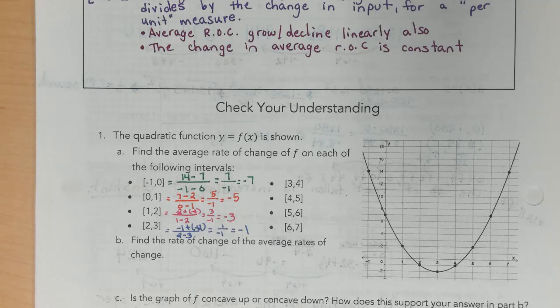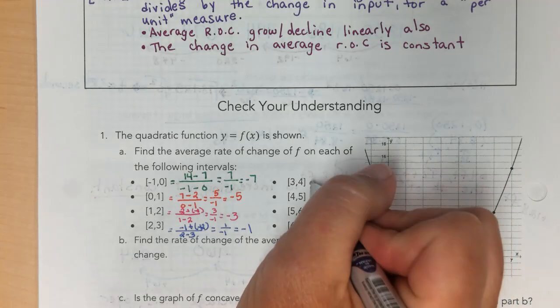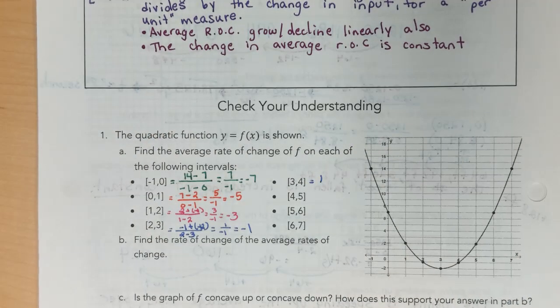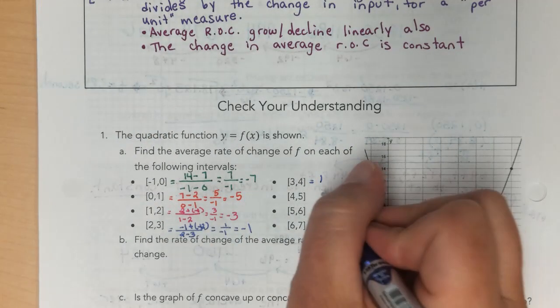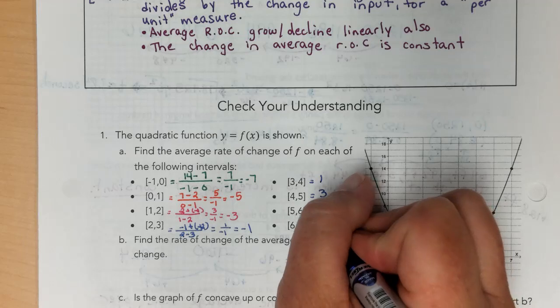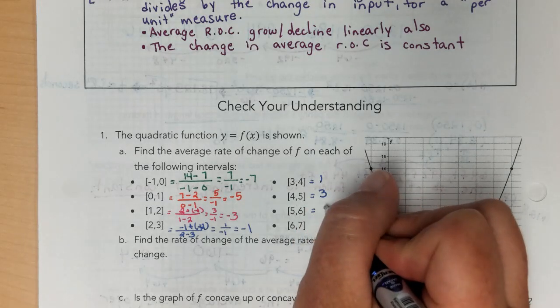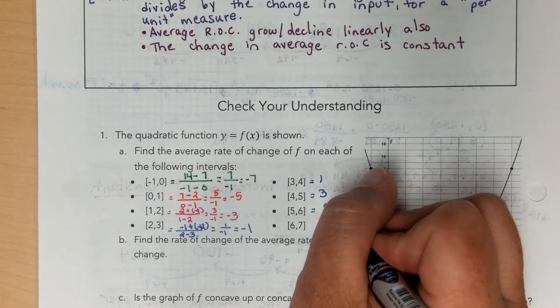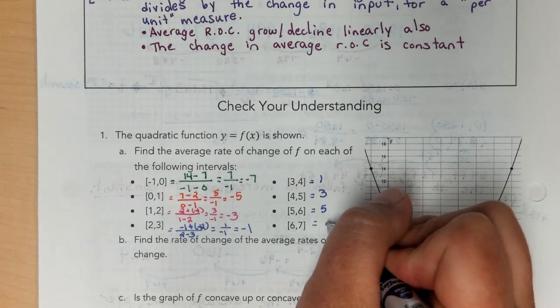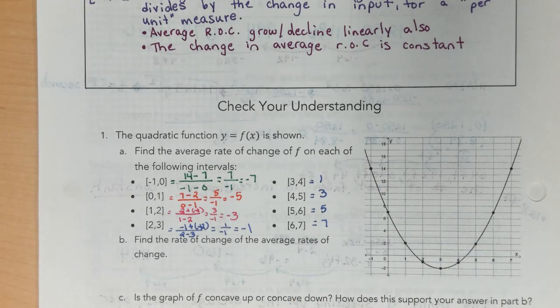Okay, from 3 to 4, what do I get? 1. From 4 to 5? 5 to 6? And 6 to 7. There we go. For B, it says find the rate of change of the average rates of change.